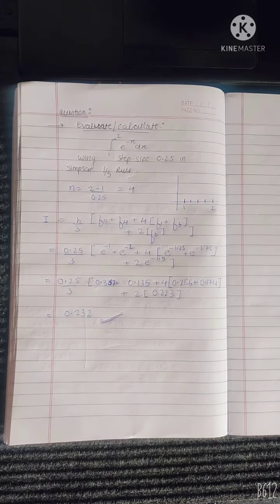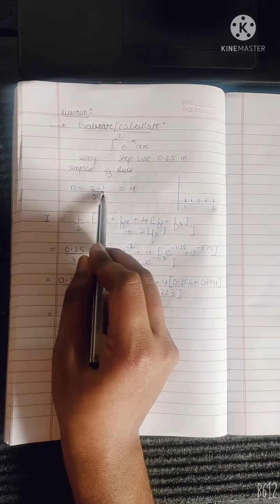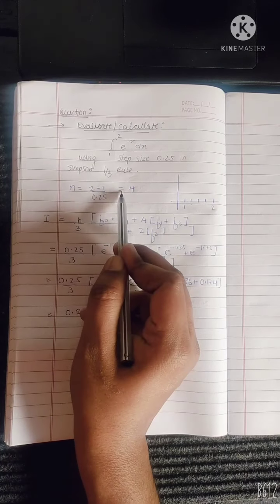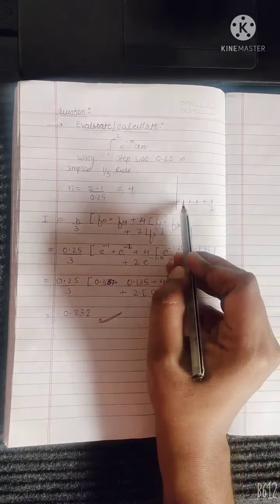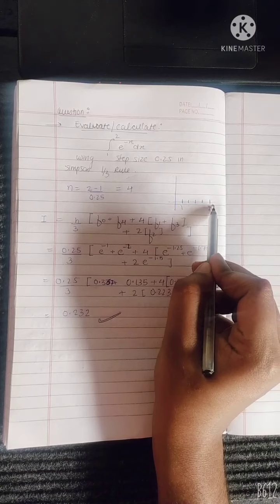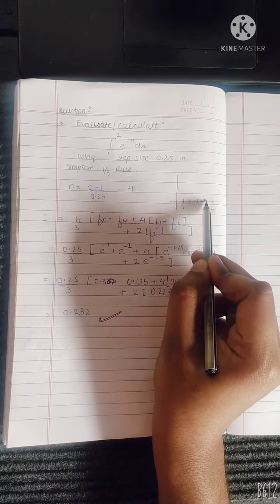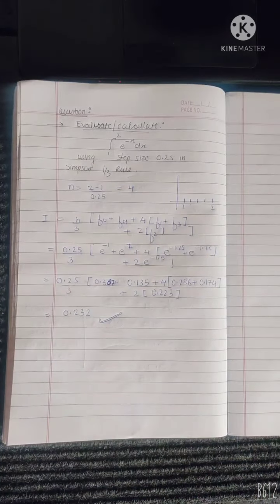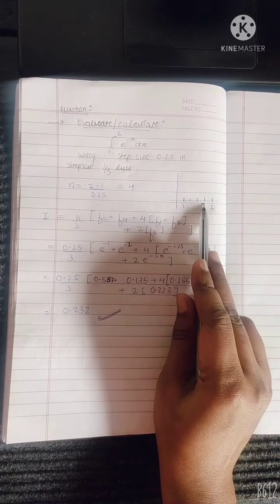As we all know, first we will find n. N is final minus initial upon step size, that is 2 minus 1 divided by step size, that is 0.25. So n is equal to 4. It's divided into 4 blocks, starting at 1 and ending at 2, like first block, second block, third block, fourth block. This is f0, so it is f0, f1, f2, f3 and f4.